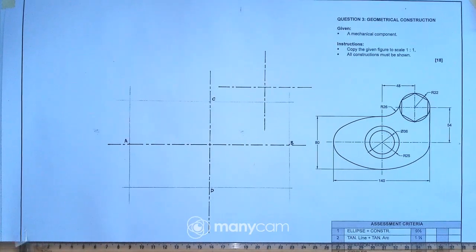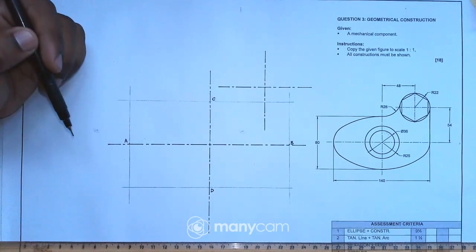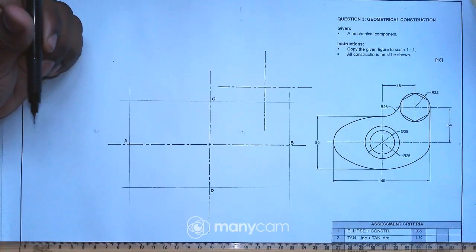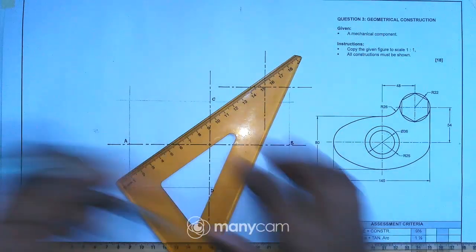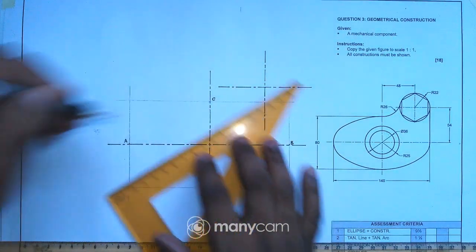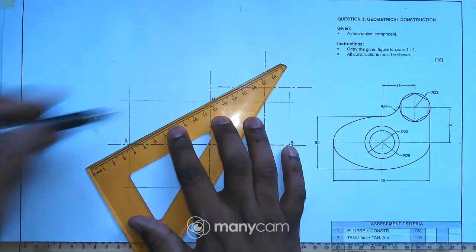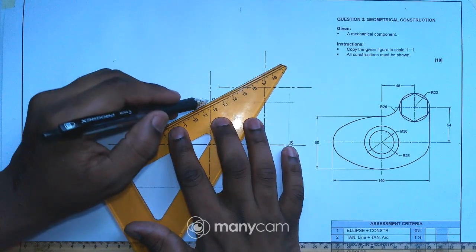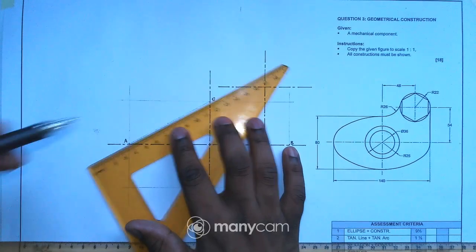Okay, after that you have to join point A with C. Where's A? A is here, C is there. I'll have to join these two. Construction, like that.